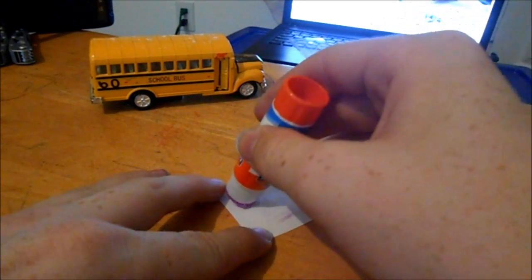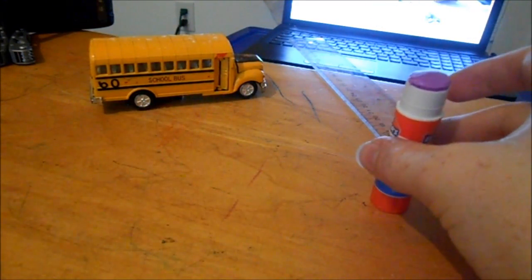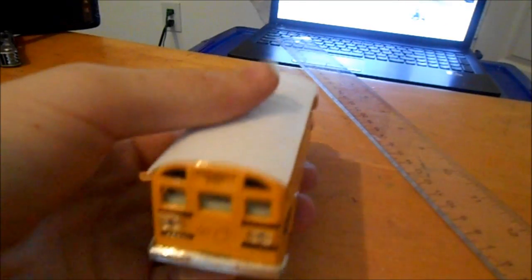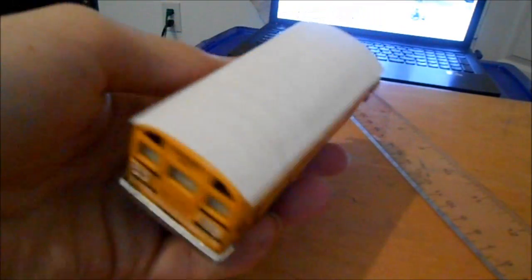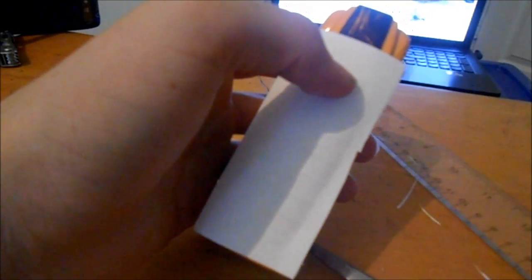So, just glue it all down. And then come up here and put it on there. So this is your finished product. What I like to do is flip it over just to make sure, and then you can just come right up here and cut off any extra. Just hold it up to the side or the front or wherever you're going to cut off any extra stuff, and then make that look all good so you don't have anything like this.